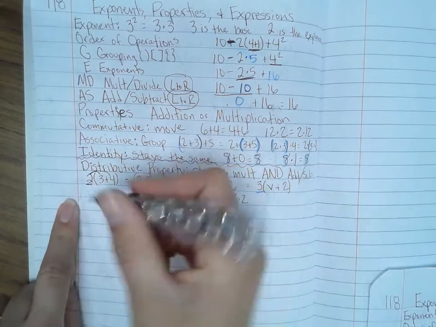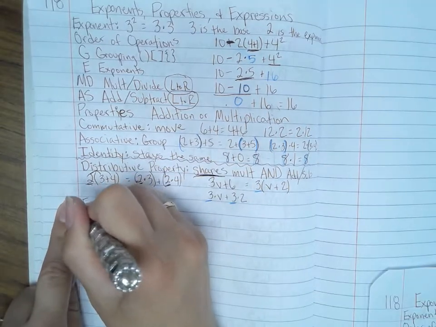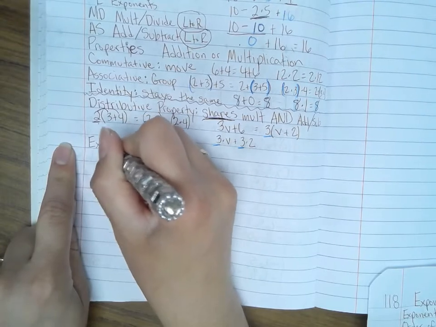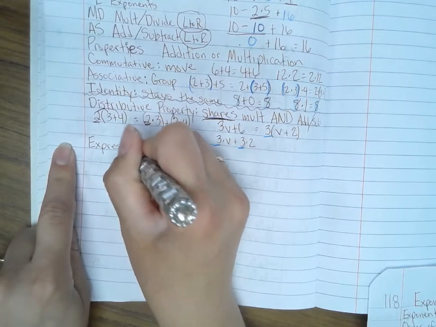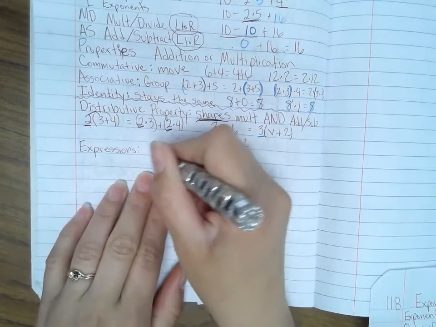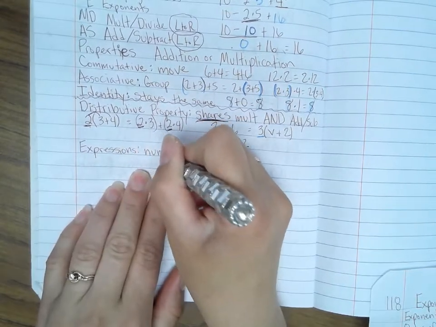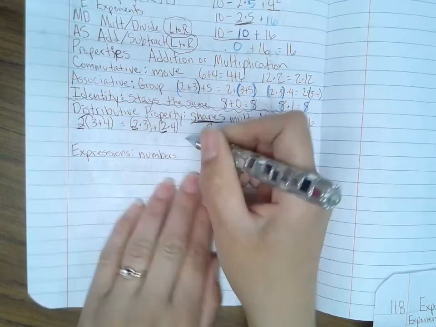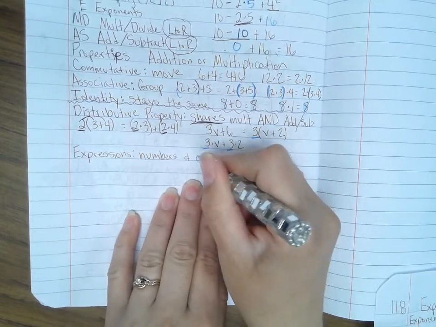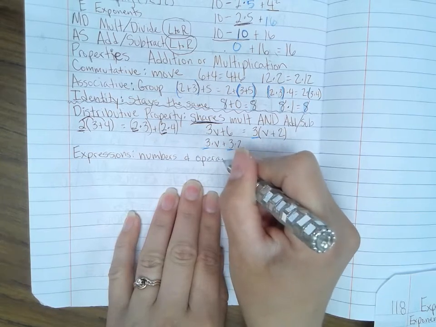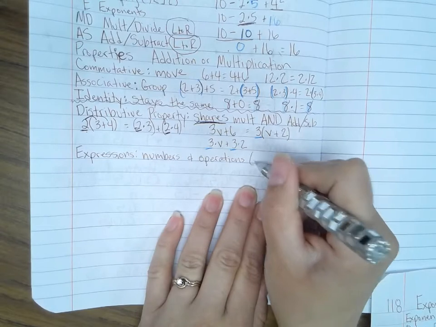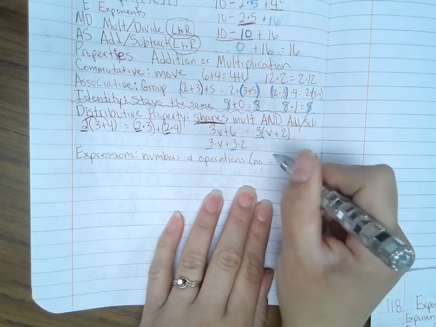Next one I want you to write down is what an expression is. Expressions are numbers and operations. Important to note there is no equal sign.